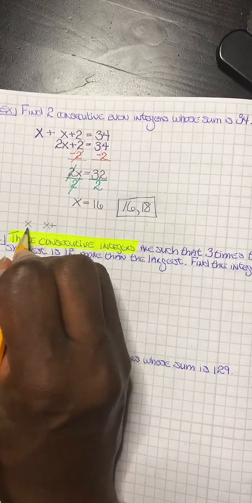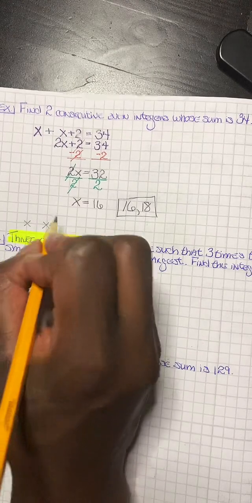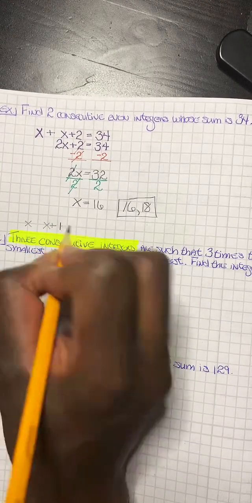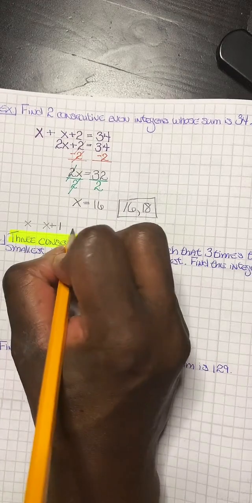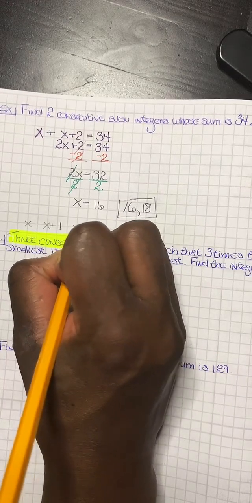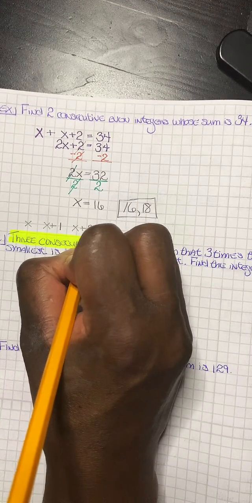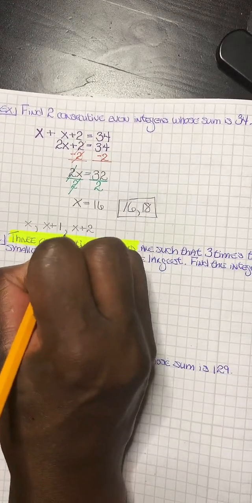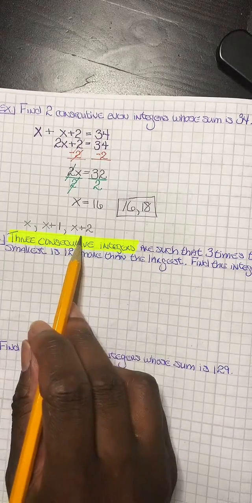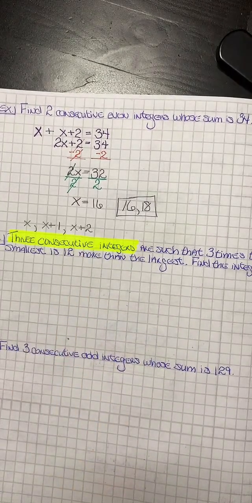So the first one is x. The second one is going to be x plus 1. That means the third is going to be x plus 2. So this is representing the first number. That's representing the second number. This is representing the third number.